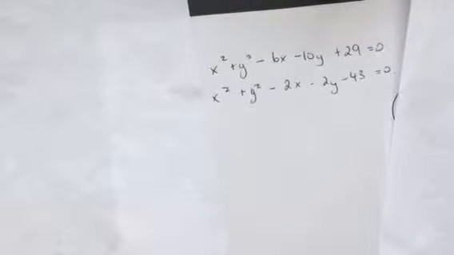A bit more problem solving now. You know, just have to see what we can figure out. And what we're looking at here is two circles, and the question wants to know, maybe, do they touch?